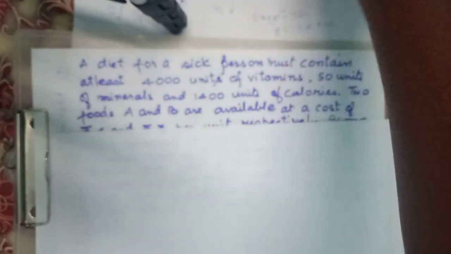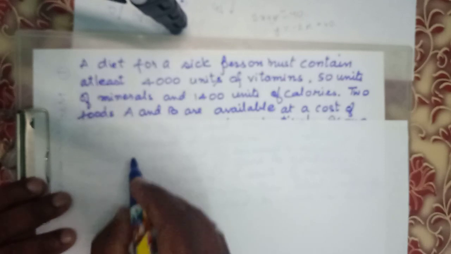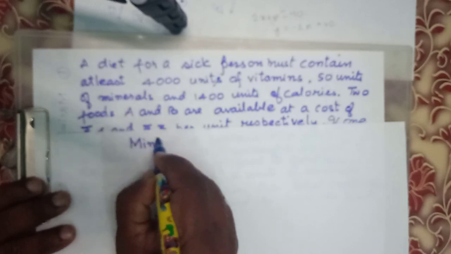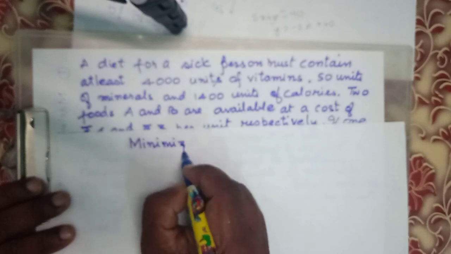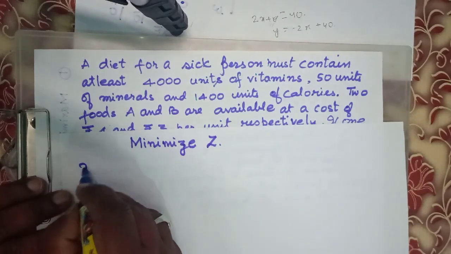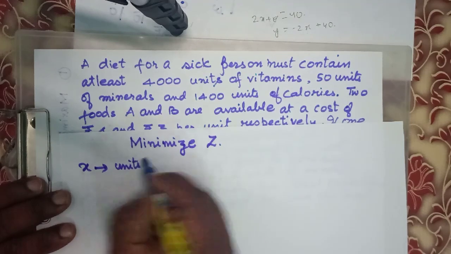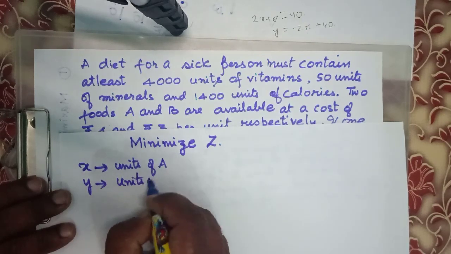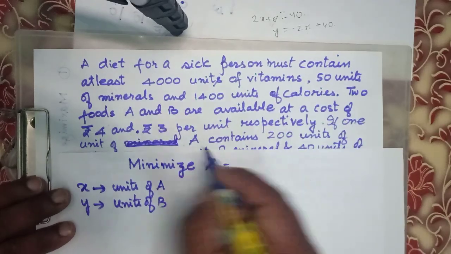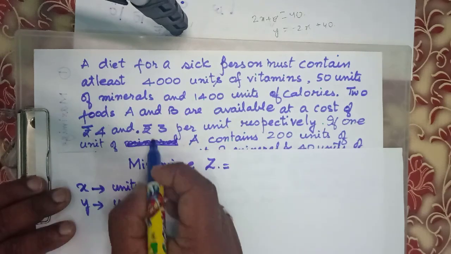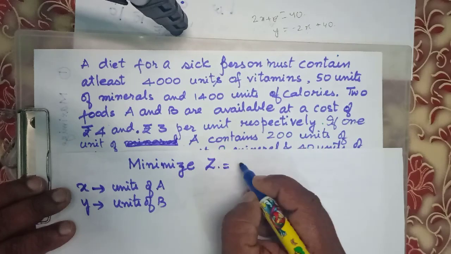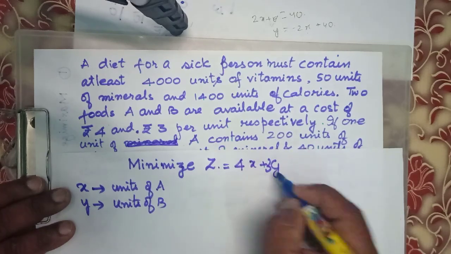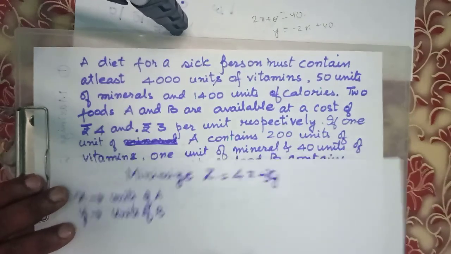So this is a problem of minimization. So let us first make a rough outline of the problem. That is, first of all, we have to minimize z. So first of all, let us write x be the units of A used and y be the units of B. Then z should be, if one unit cost is rupees 4 for food A and rupees 3 is the cost per unit of food B, then minimize z should be 4x plus 3y. Now what are the restrictions?